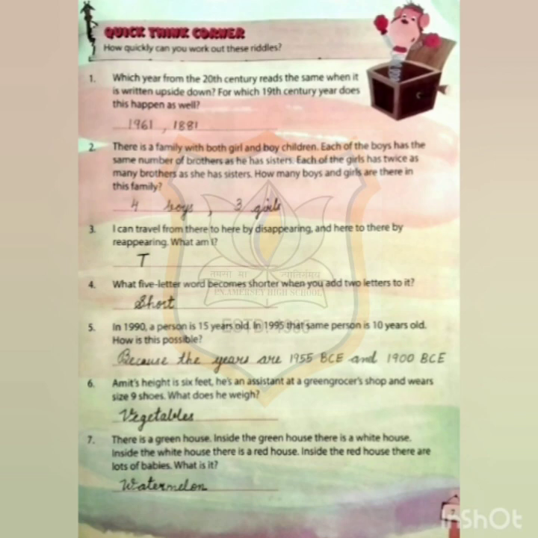Number 7. There is a greenhouse. Inside the greenhouse there is a white house. Inside the white house there is a red house. Inside the red house there are lots of babies. What is it? It is a fruit, and it is watermelon.